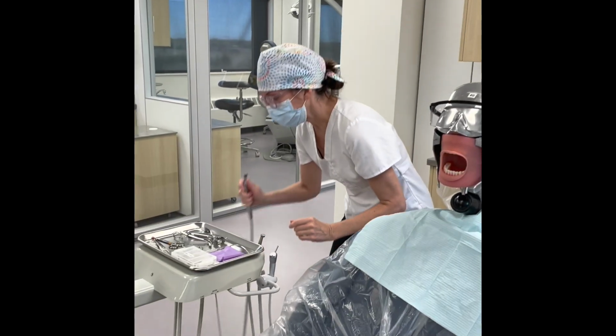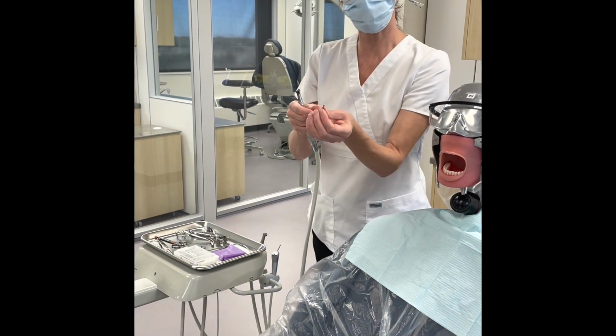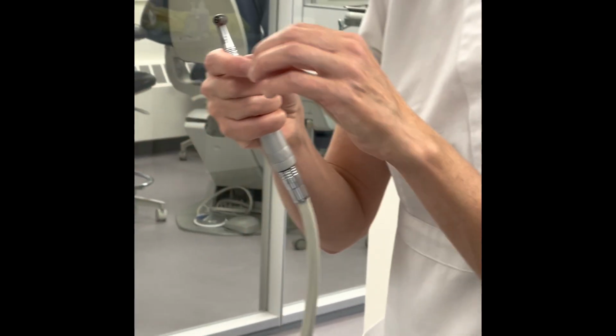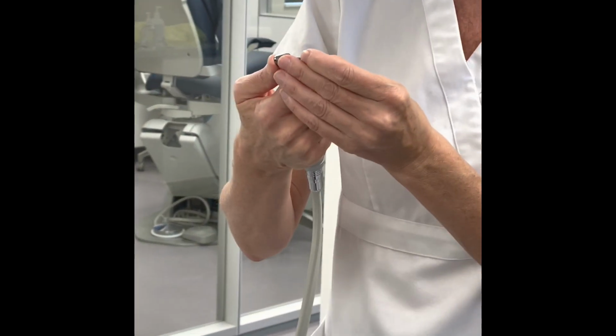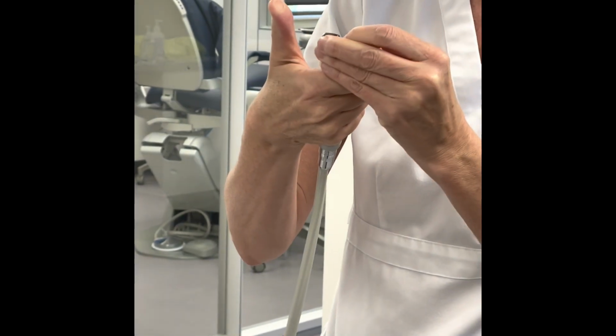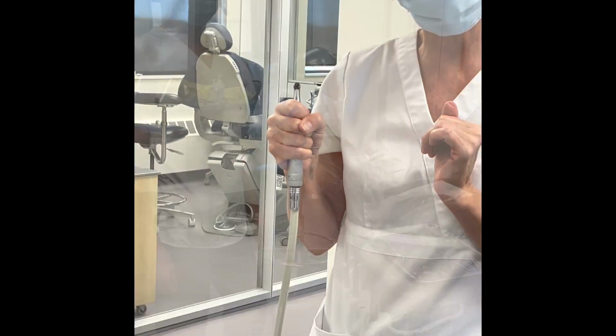With the low speed, there's also a button on the back. It has a latch though. If you take a look here, that burr has a little bit of a latch. So you're just gonna press that back button, insert the burr, and sometimes you have to give it a little bit of a twist and then let go. Give it a good tug to ensure that that is in there as well.